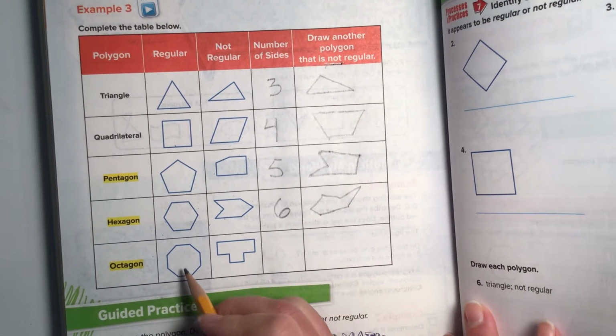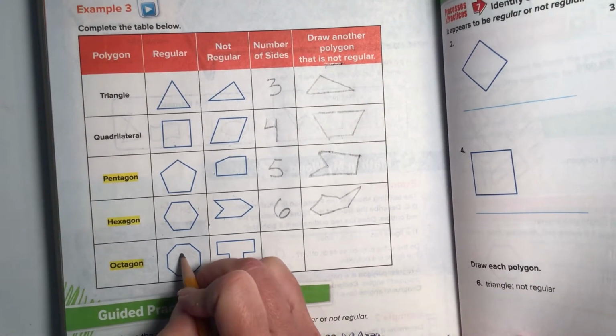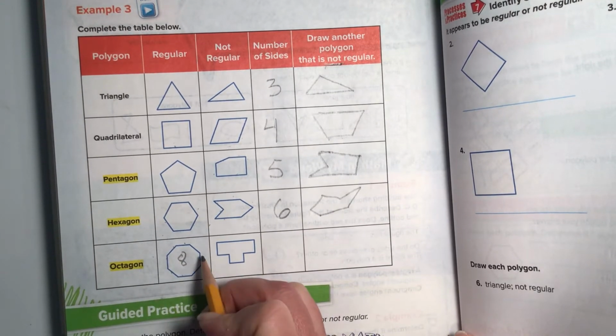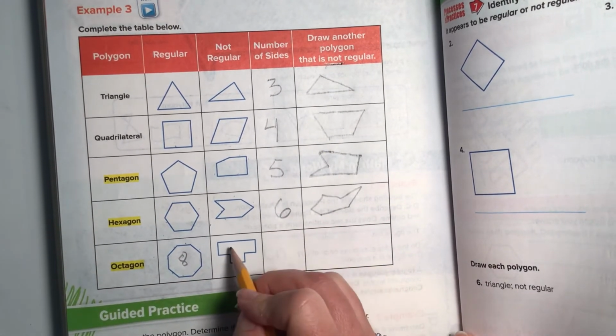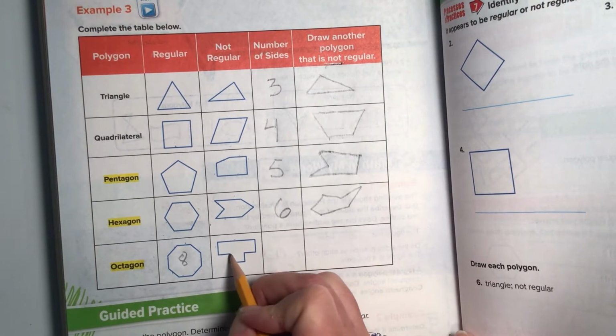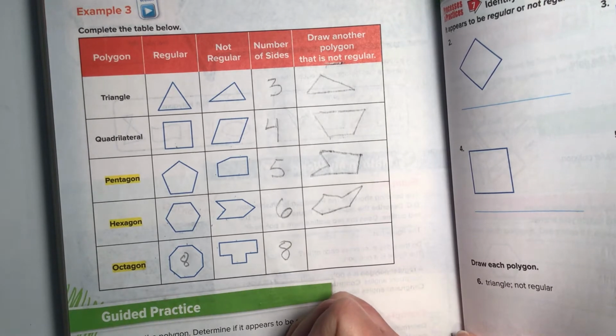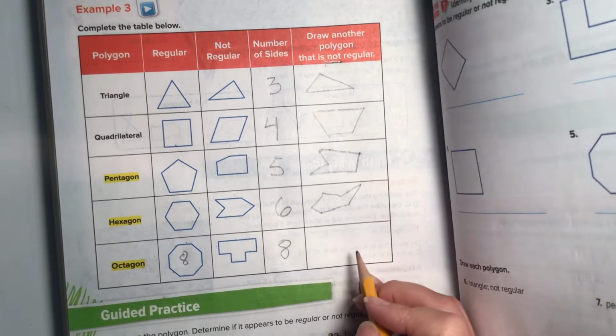All right, octagon. Think of an octopus. An octopus has 8 sides. 1, 2, 3, 4, 5, 6, 7, 8. Let's look at this. 1, 2, 3, 4, 5, 6, 7, 8. 8 sides. So now we have to draw a shape with 8 sides.